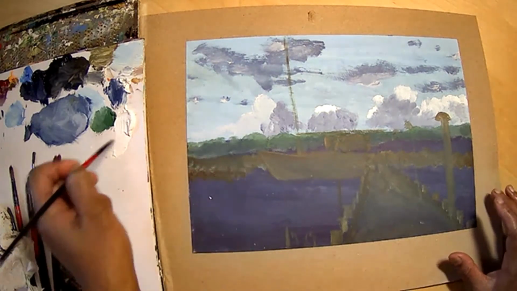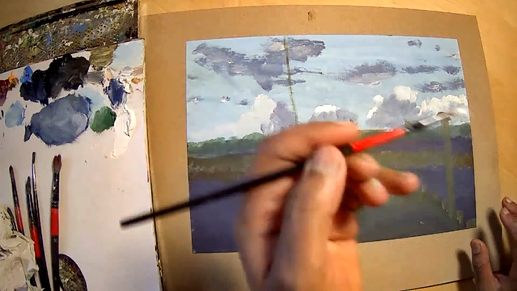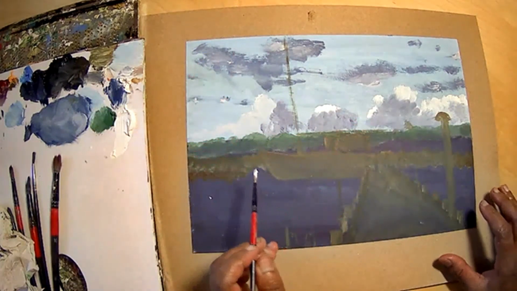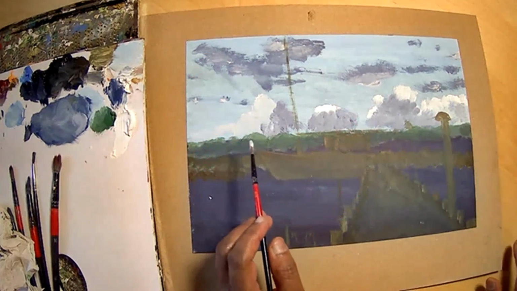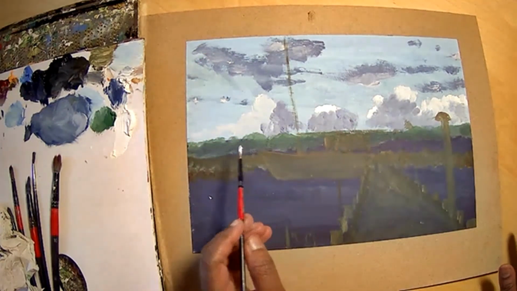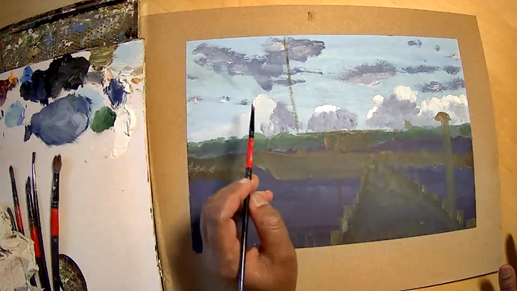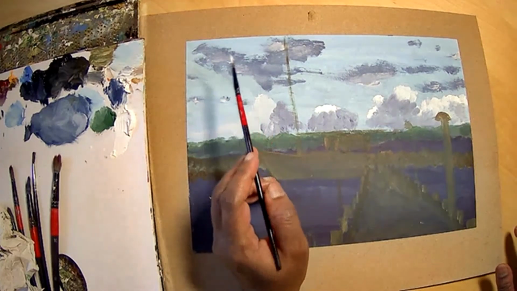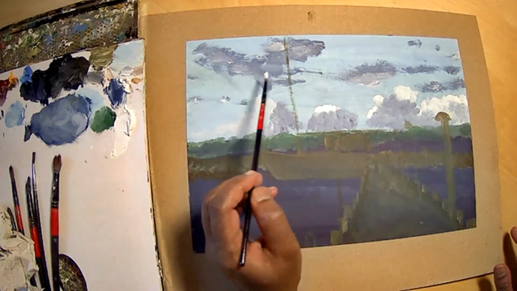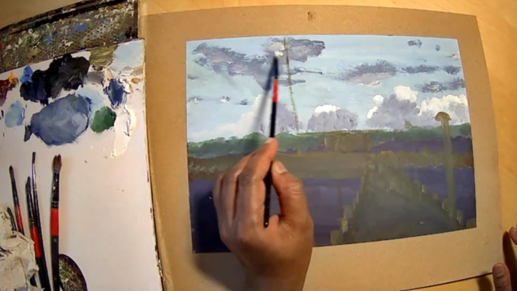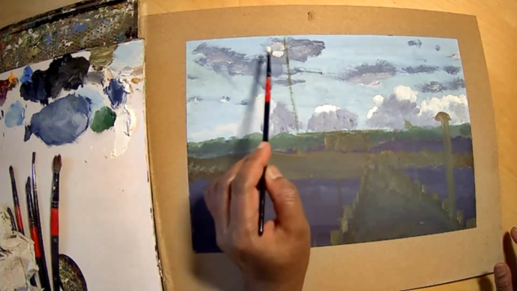So I have titanium white with me, and I've taken brush number 2. And I'm just looking at the clouds again in the spaces where I put in the white clouds. Are they too whitey or too dark, too gray? Should I blend them in again or not? So I'm trying to see spaces where I can blend them in.